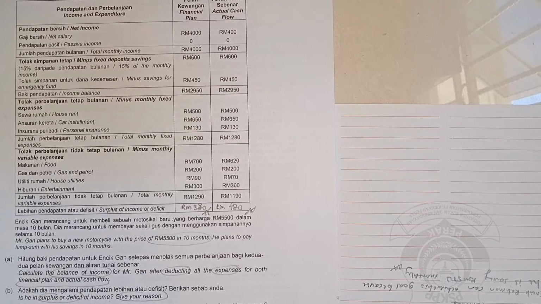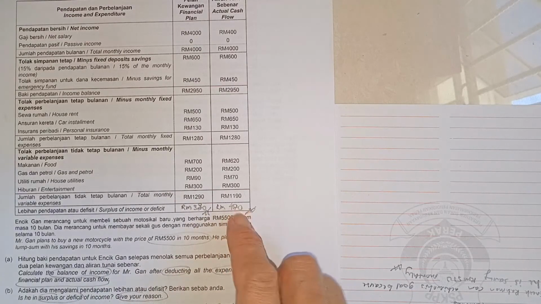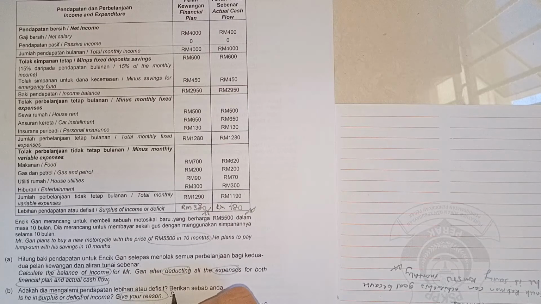Okay, then B, is he in surplus or deficit of income? Give your reason. Okay, can see surplus, both also surplus. So this one surplus because actual cash flow, so surplus.